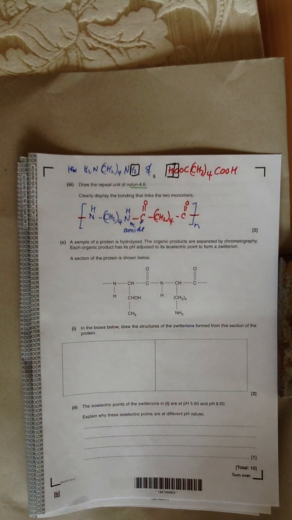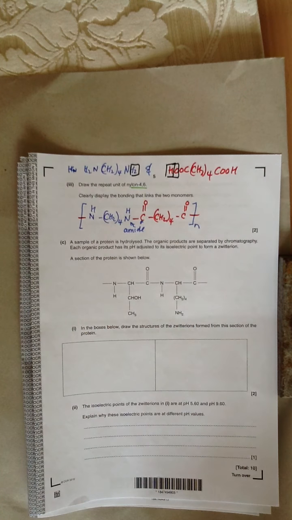The question then goes on to say a section of a protein is hydrolyzed. The organic products are separated by chromatography, and each organic product had its pH adjusted to its isoelectric point to form a zwitterion. A section of the protein is shown below. In the boxes below, draw the structures of the zwitterions formed from this section of the protein.